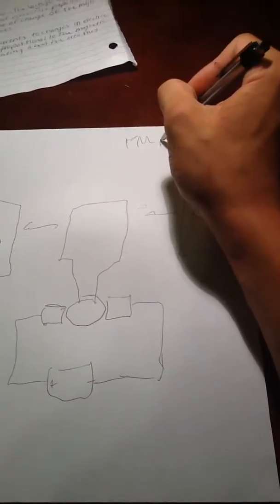Okay, so here we go. This is pretty much a permanent magnet motor. Alright, so the magnetic flux density always goes north to south. This is just the way life is. It always works like that.